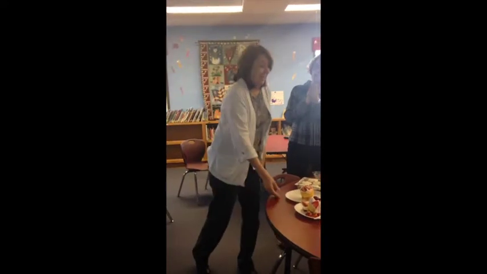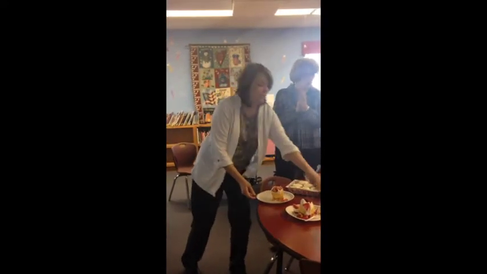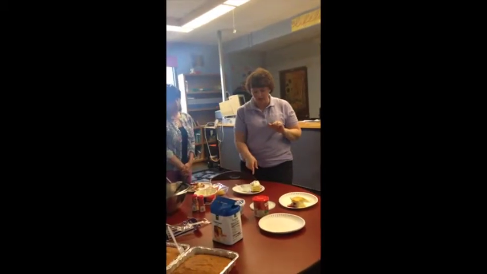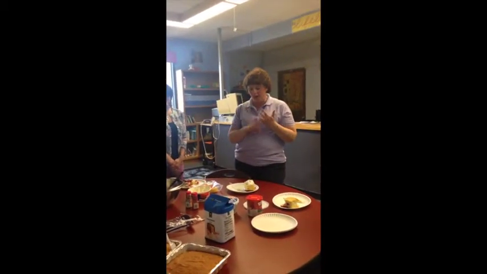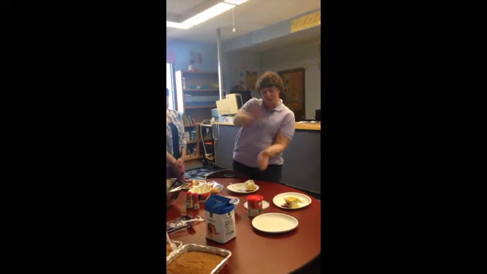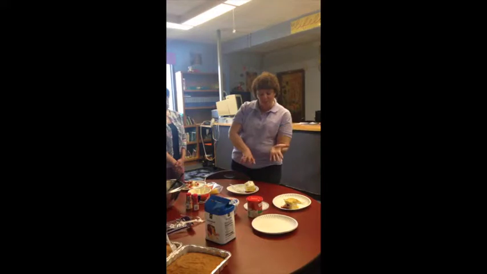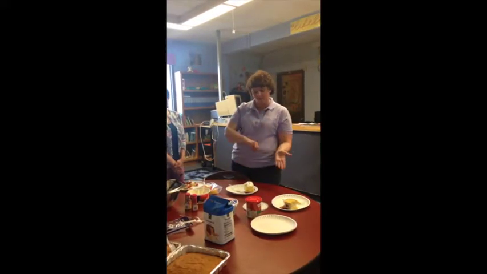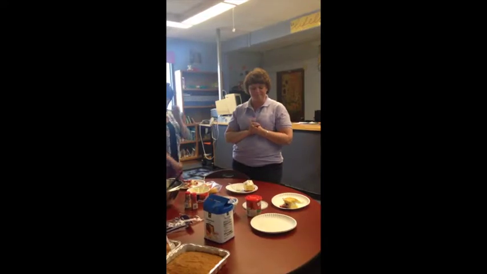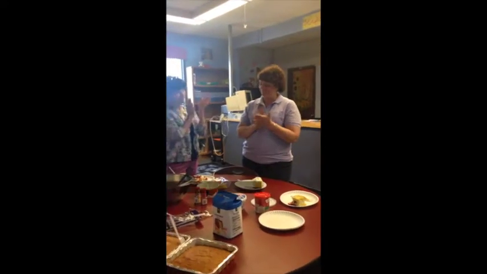I hope it's delicious. I substituted the shortcake for a regular cake, and then I added icing to it, and then I put strawberries, and I did it upside down, so instead of a pineapple upside down cake, I have a strawberry upside down cake, and then I added the Cool Whip just because I thought it was yummy.